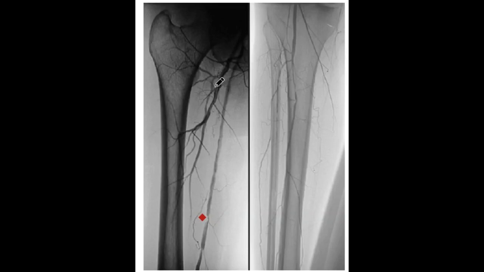Hello friends, this is the picture of atherosclerosis, where you can see here, everything is good. The arteries, this is an angiogram picture, right? So the arteries are completely fine.